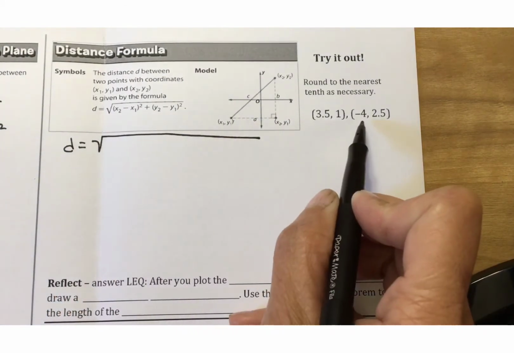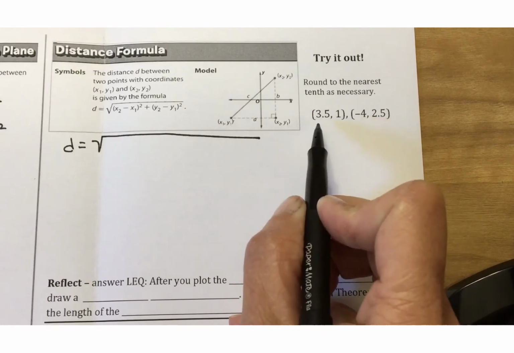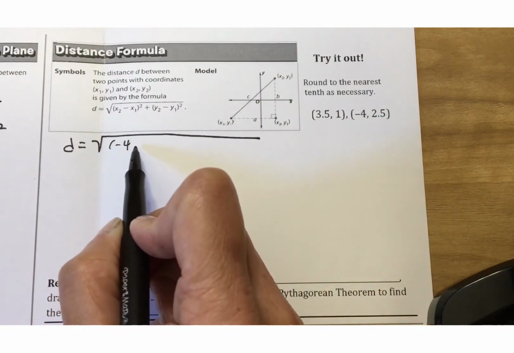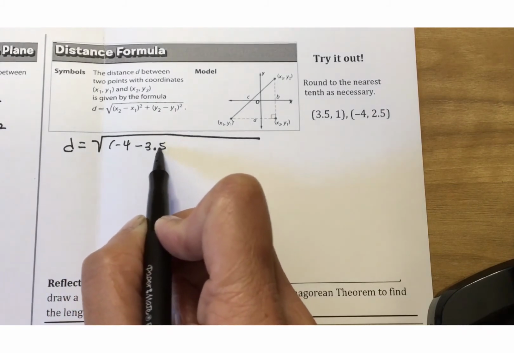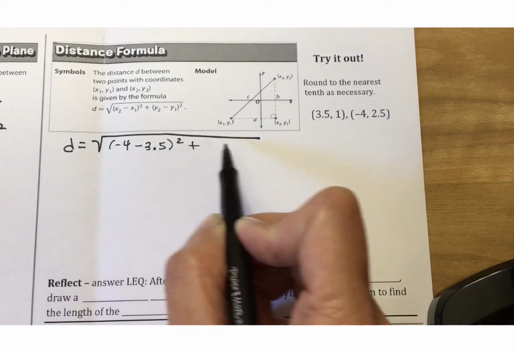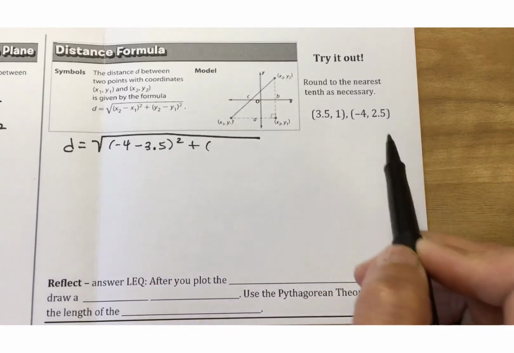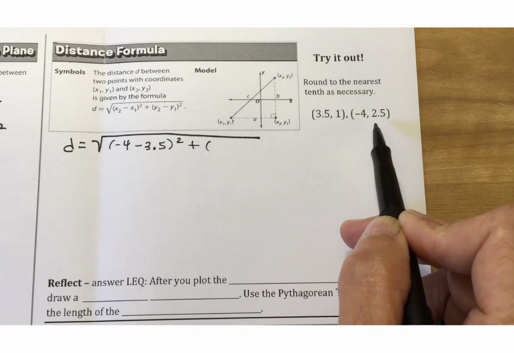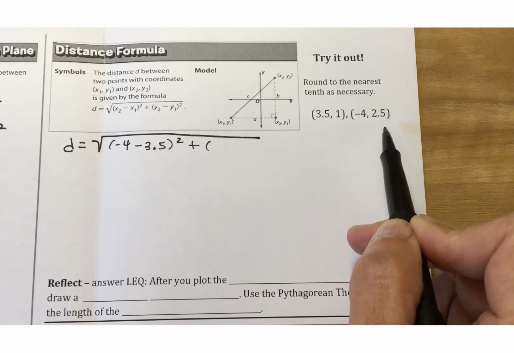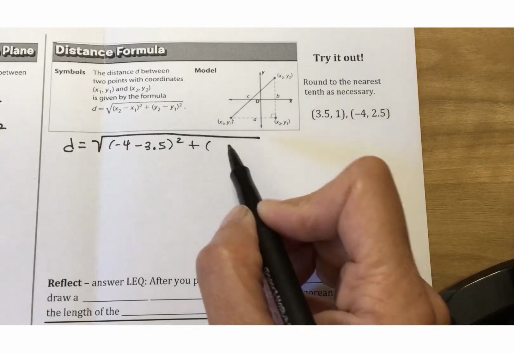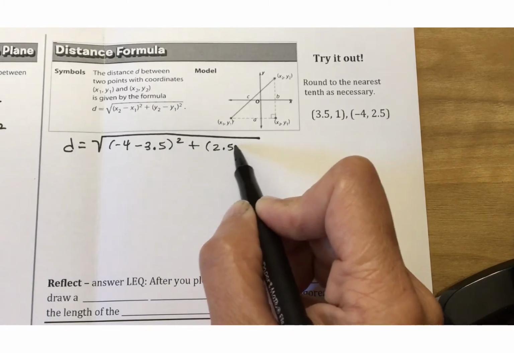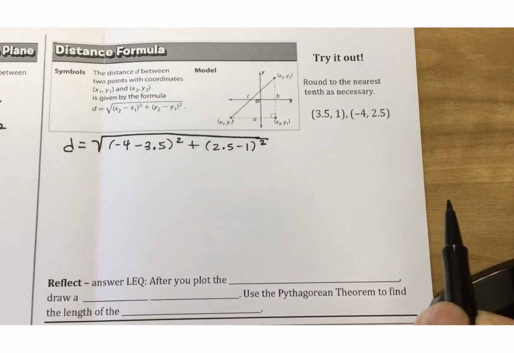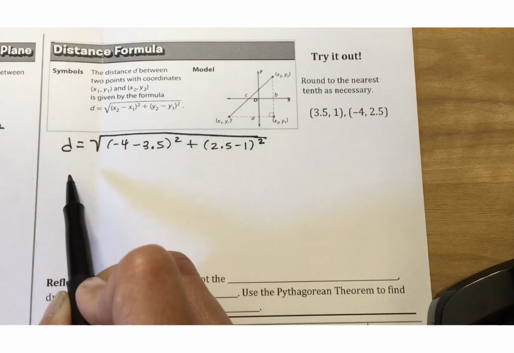So -4, this is x2 minus x1. -4 minus 3.5, and square that. And then we also have our y's. So we're going to take 2.5 minus that 1, and square it. So from here, let's start simplifying.